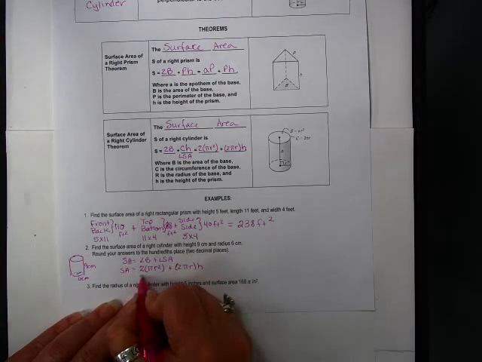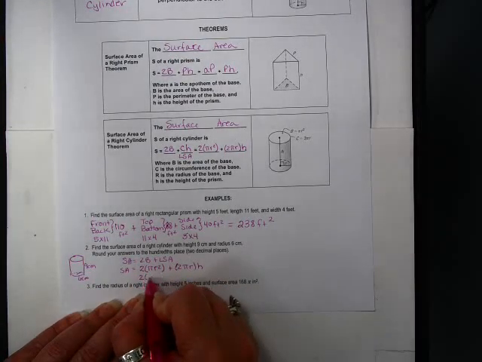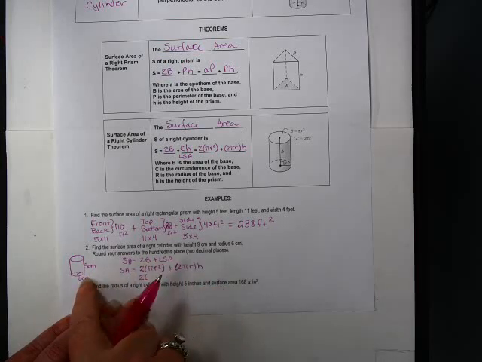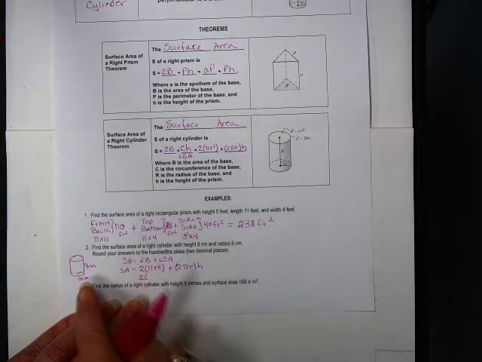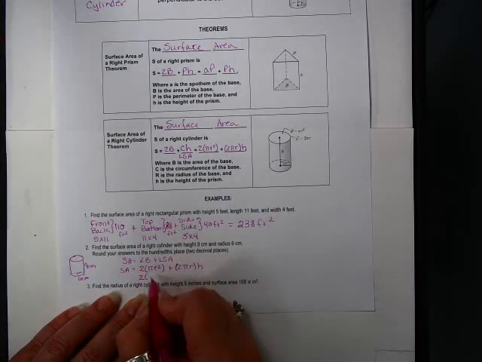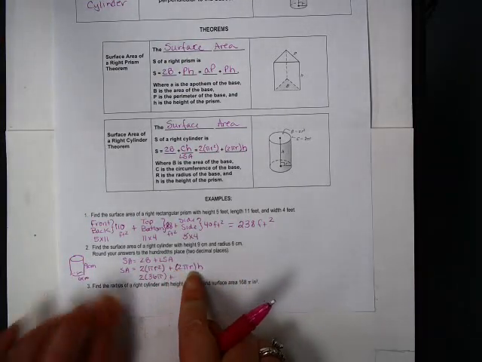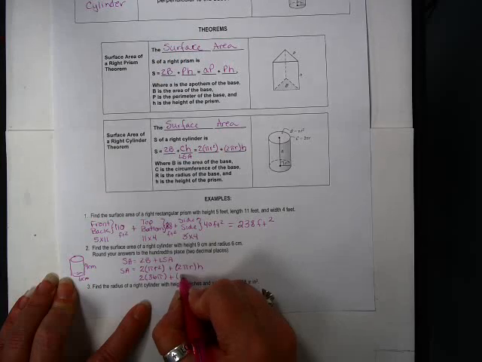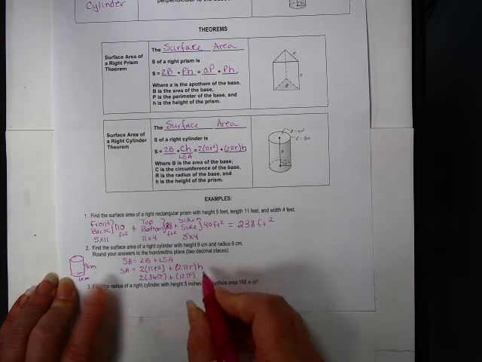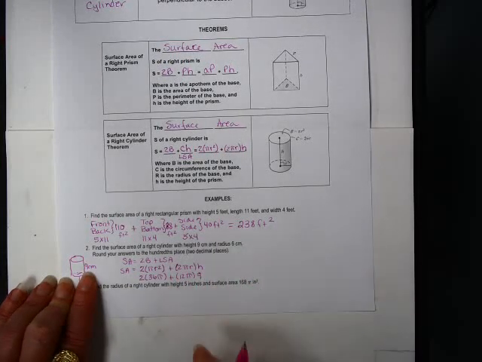So that's going to be 2 times pi times 6 to the second power. 6 squared is 36, so that's going to be 36 pi is what I'm going to put here, plus 2 times the radius, that's going to be 12 pi, times the height, which is 9.